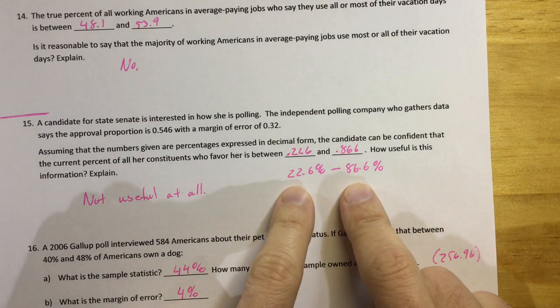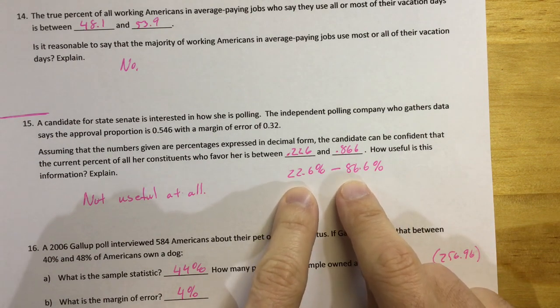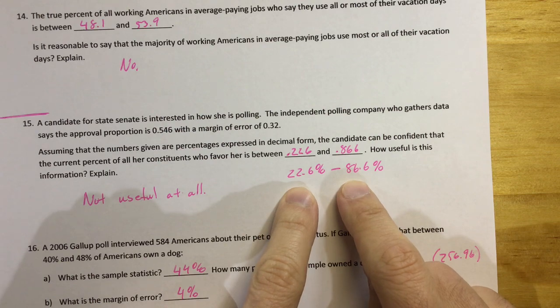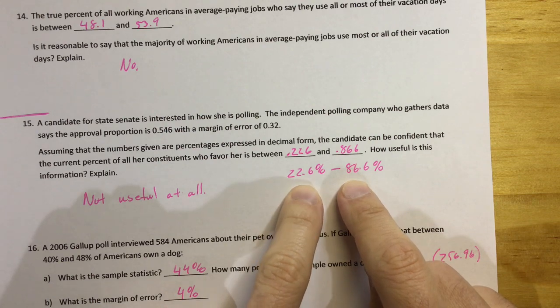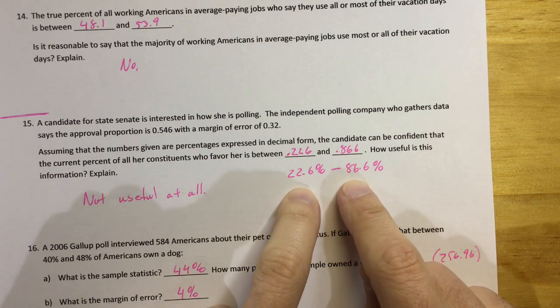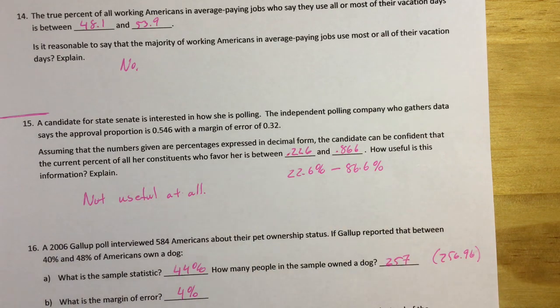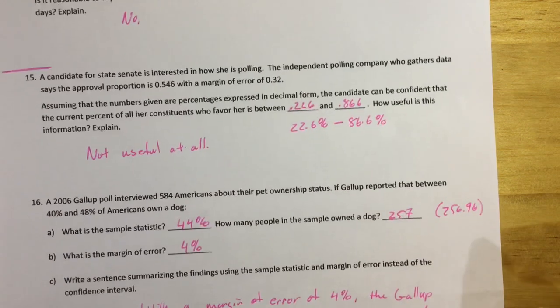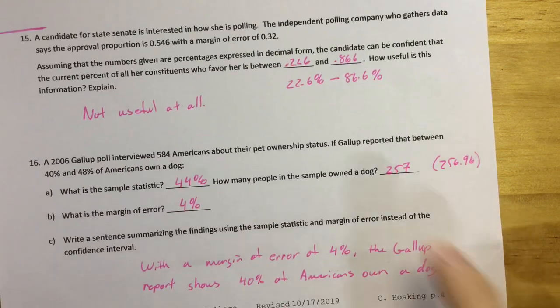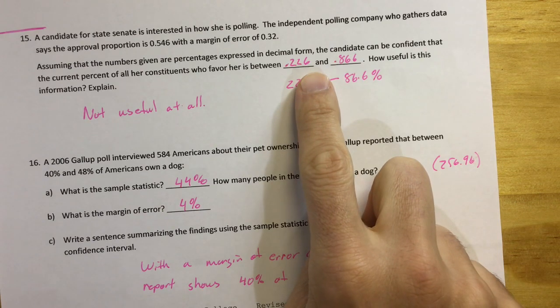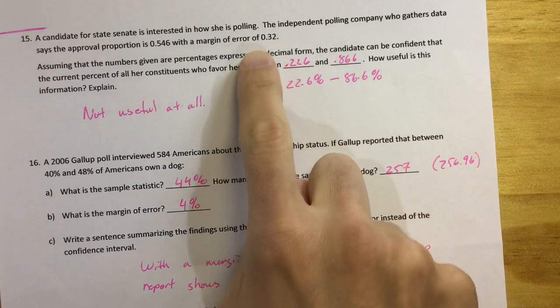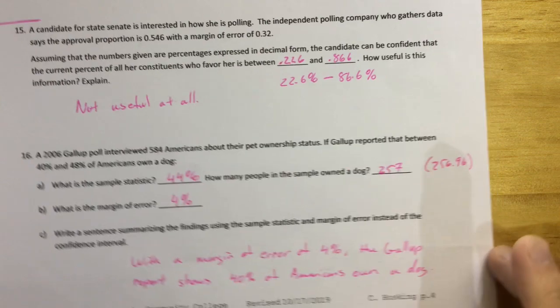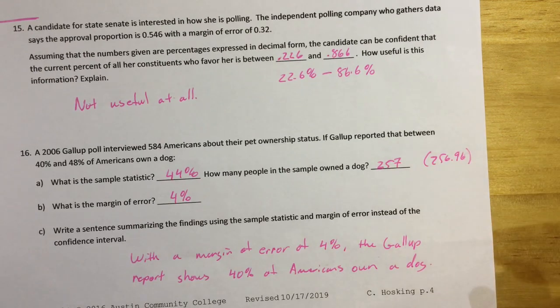And look at that, 22% to 86%, that's the approval rate, somewhere within that window. Is that useful information? Absolutely not. It doesn't tell you anything like any real area. So if your margin of error is a large percentage, then it's not helpful. Something is wrong with how that is conducted.